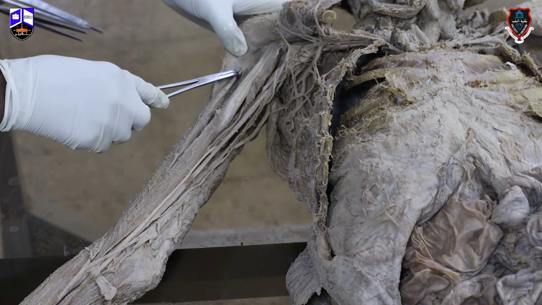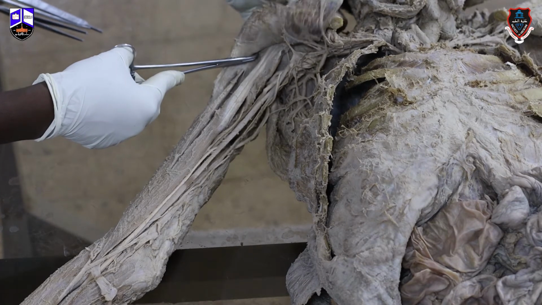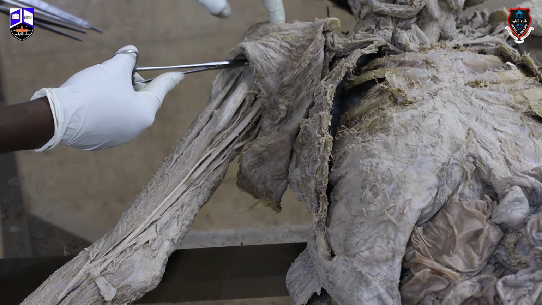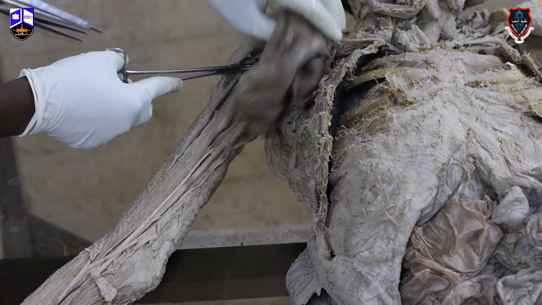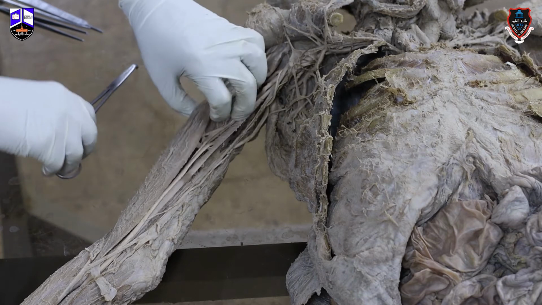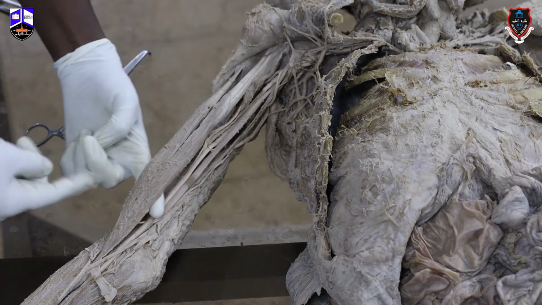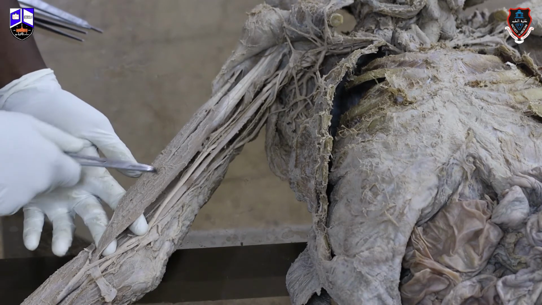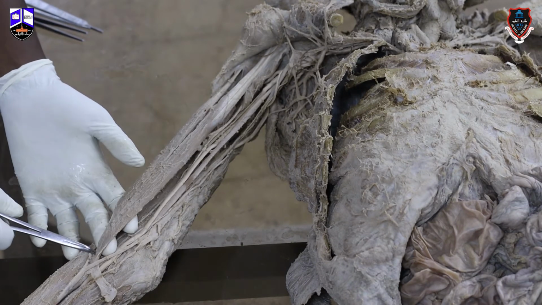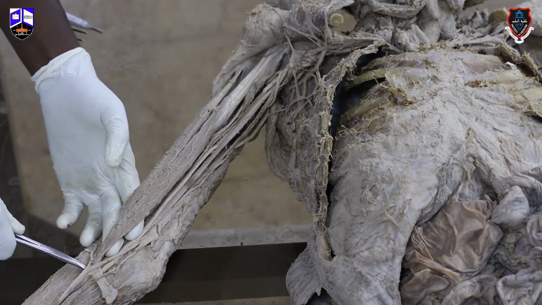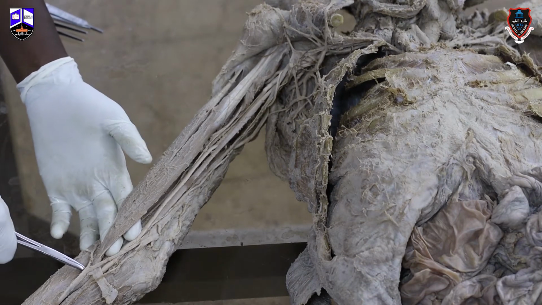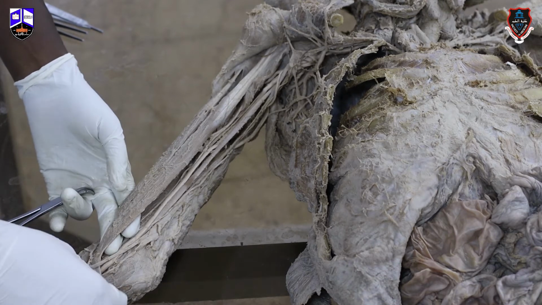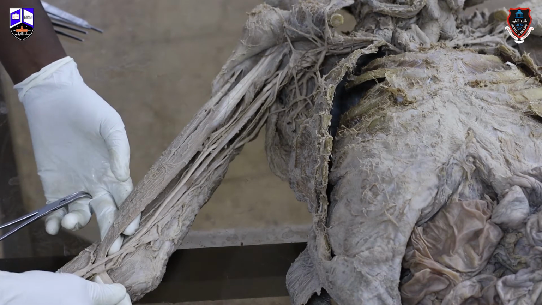The long head goes upward and originates from the supraglenoid tubercle. The two heads join each other to form the flesh of the muscle, and then the tendon that is inserted into the tubercle of the radius and into the bicipital aponeurosis.